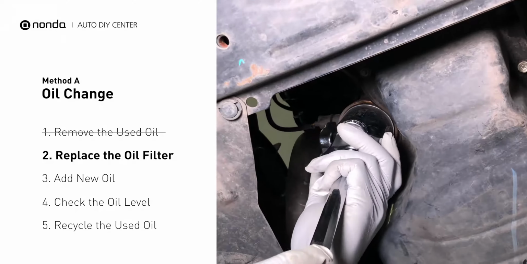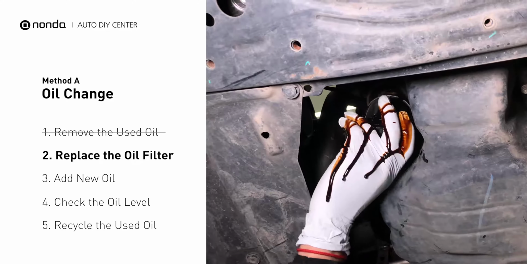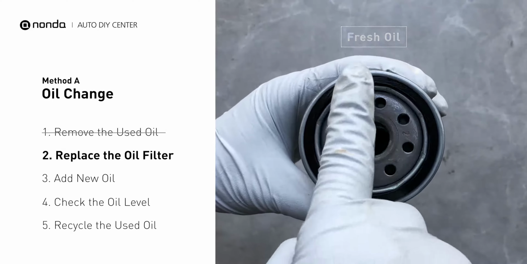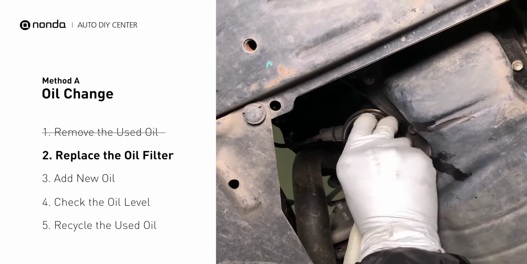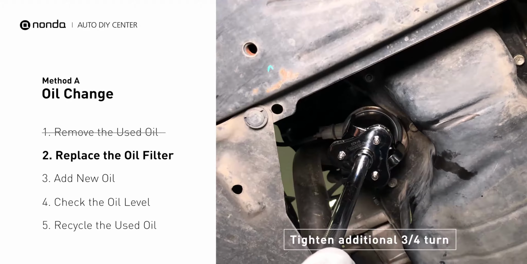There would be oil in the filter itself that could be hot, so it is important that the oil goes into the collection pan. Spread a bit of fresh oil evenly on the new filter's gasket. Then install the new oil filter. Tighten the filter an additional 3/4 of a turn. Be sure not to over-tighten.